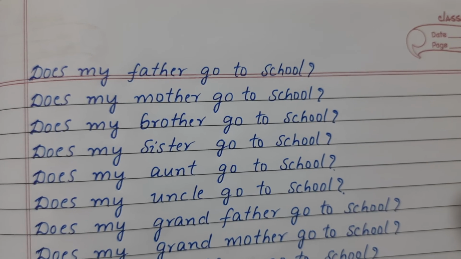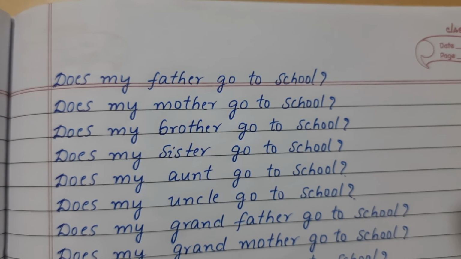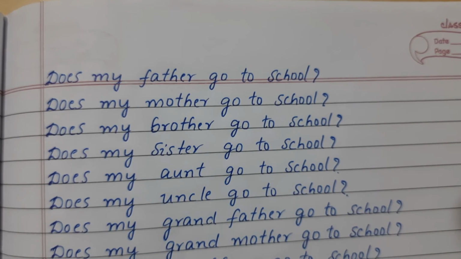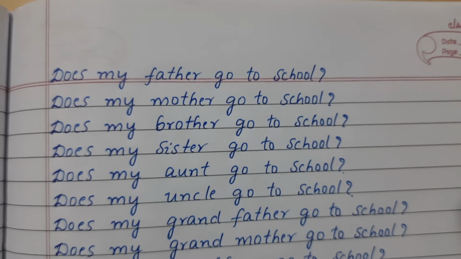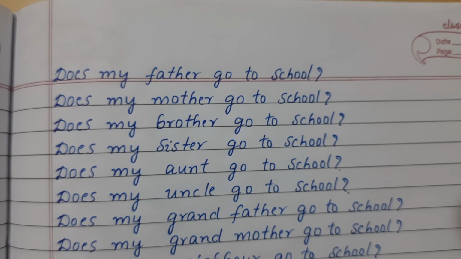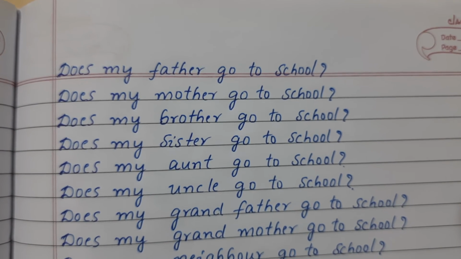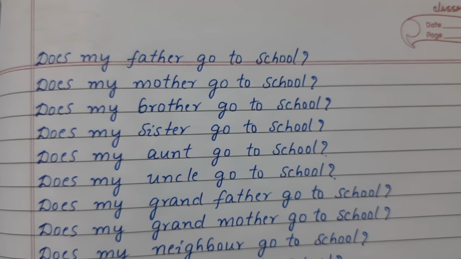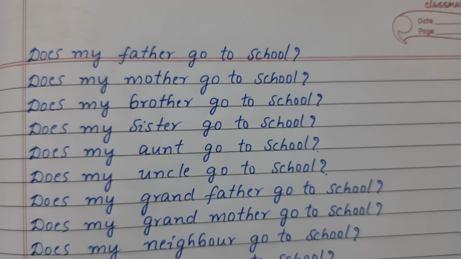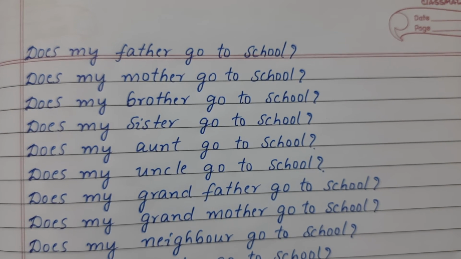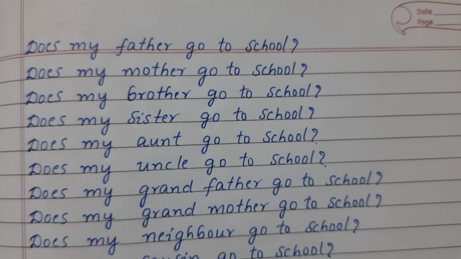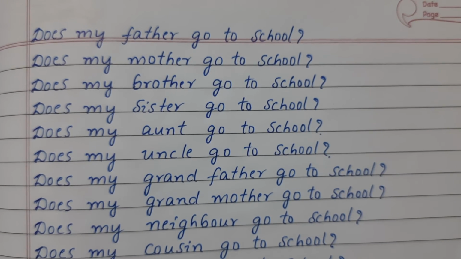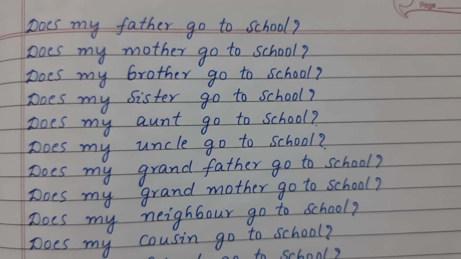Now let us see interrogative sentences. My father goes to school. Does my father go to school? My mother goes to school. Does my mother go to school? My brother goes to school. Does my brother go to school? My sister goes to school. Does my sister go to school? My aunt goes to school. Does my aunt go to school? My uncle goes to school. Does my uncle go to school? My grandfather goes to school. Does my grandfather go to school?